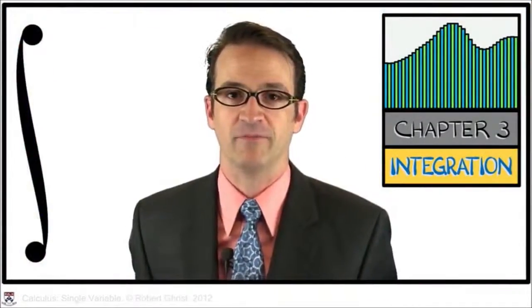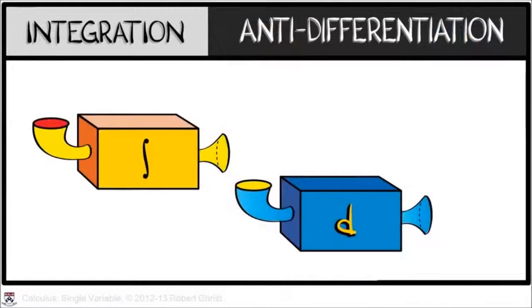Welcome to Chapter 3, on integration. In this chapter, we're going to take what we've learned about differentiation and run it in reverse. In today's lesson, we'll begin with an introduction to the indefinite integral and see its applications and motivations in differential equations. We begin with a definition.